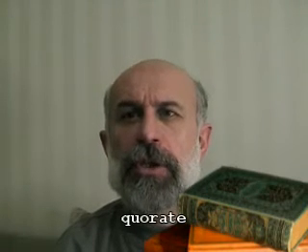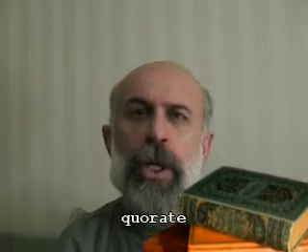Some examples of quorum in use include: The meeting could not be held because we did not have a quorum, or there were not enough members present to constitute a quorum. There are a number of other usages of quorum. One term, though, that you should make note of is quorate, which is the adjective form of quorum.